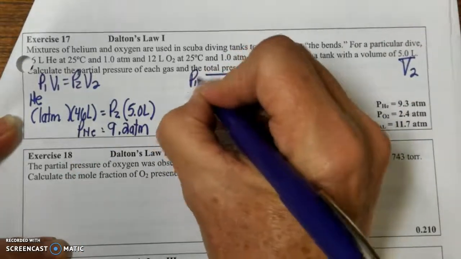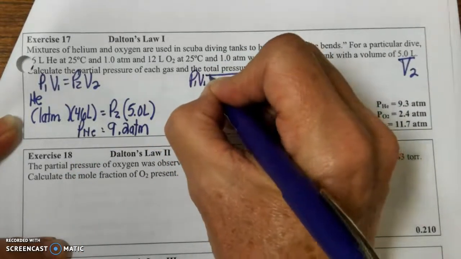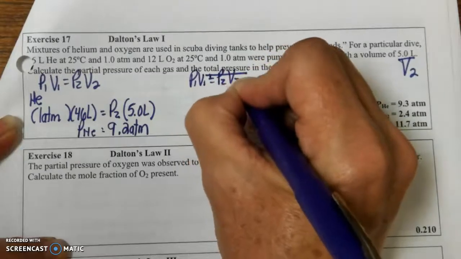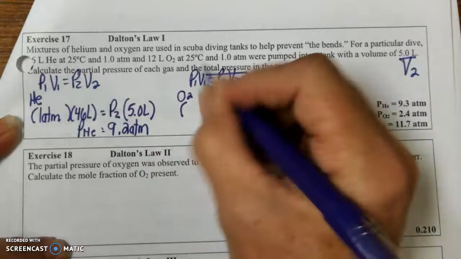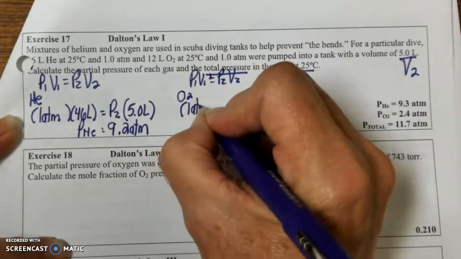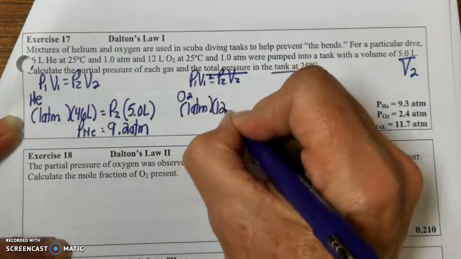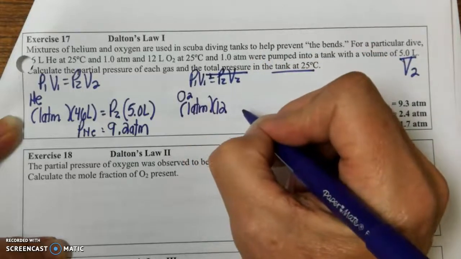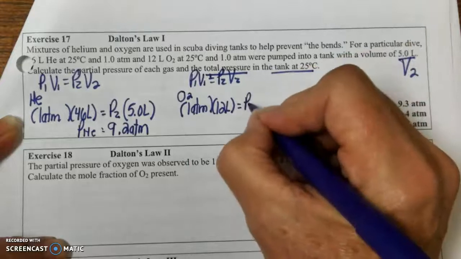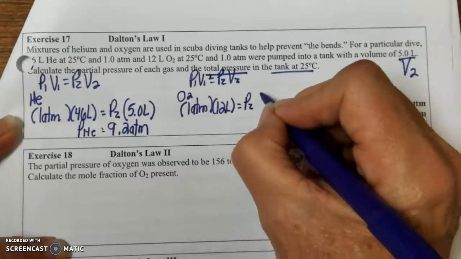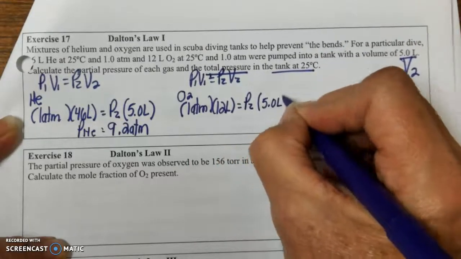Let's do the same thing, P1V1 equals P2V2, for oxygen. That's going to be 1 atmosphere, 12 liters of gas. Let's see, how many sig figs? Just 2. Is equal to P2, this is my new pressure in this 5-liter vessel.